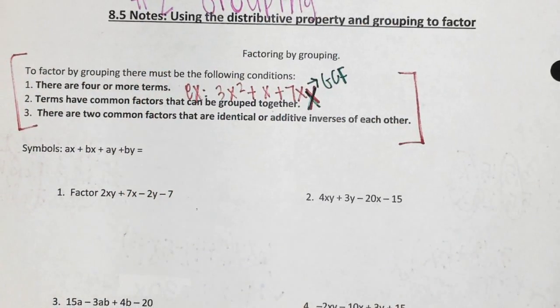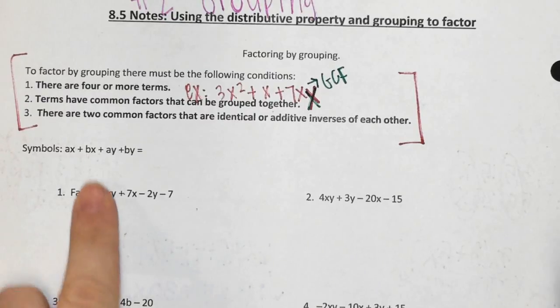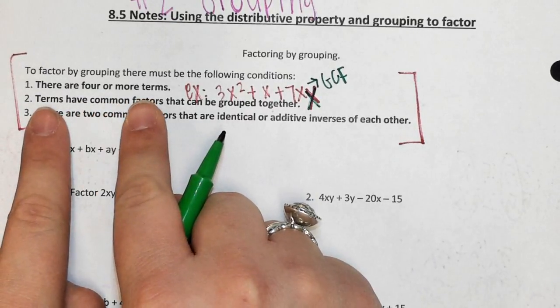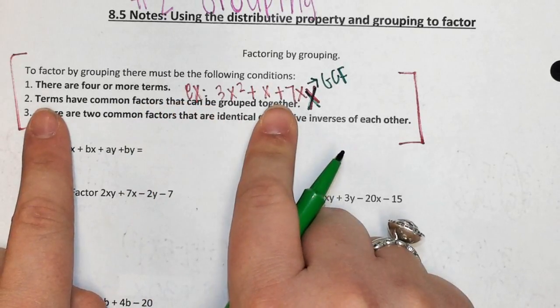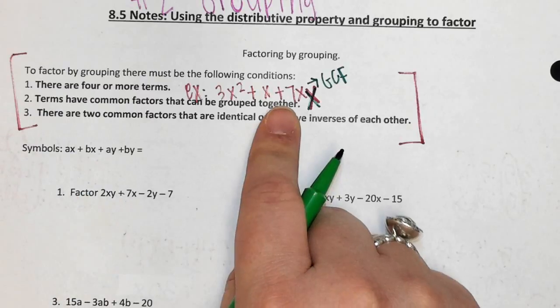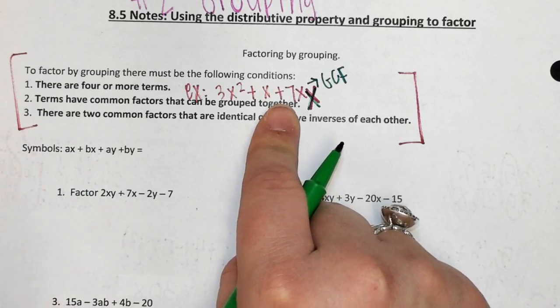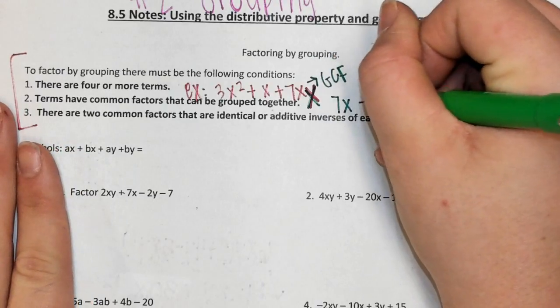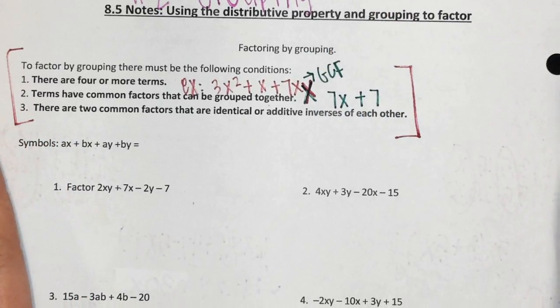That's the first requirement. Second requirement is that terms have common factors that can be grouped together. What do I mean by a common factor? I mean they need to have something in common that you could factor out, like 7x and 7.